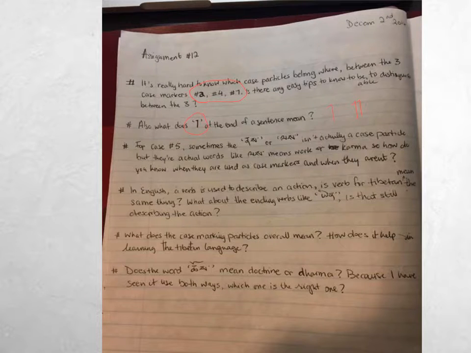The next one, for case 5, sometimes the ne or lay isn't actually a case particle, but it's a word. So you're right that lay can mean karma or action or work. So how do you know when they're used as case markers and when they're not? Basically, you just don't know initially, and you have to figure it out from the context of the sentence. So lay is a common word. Ne also has a meaning. It means barley. You don't see that so often, but lay we've seen as a word a number of times, and you'll just have to learn where you see the word in the sentence and from context whether it's likely to be a case particle or a word.